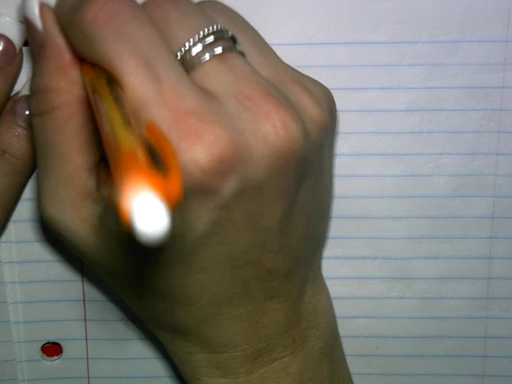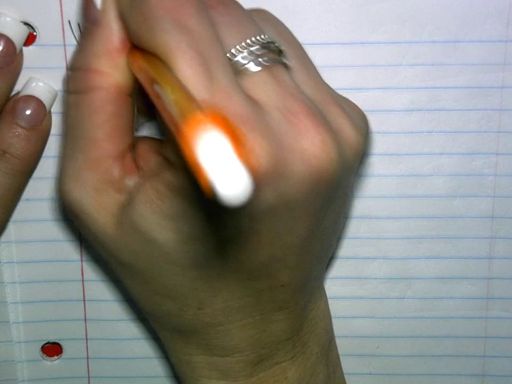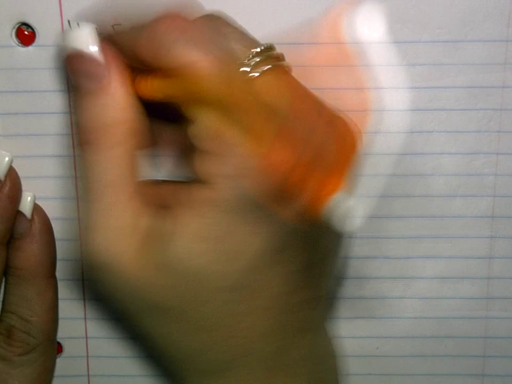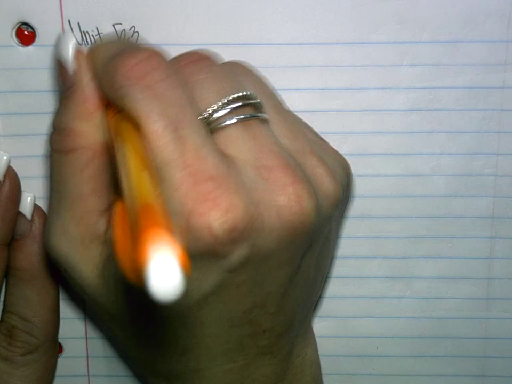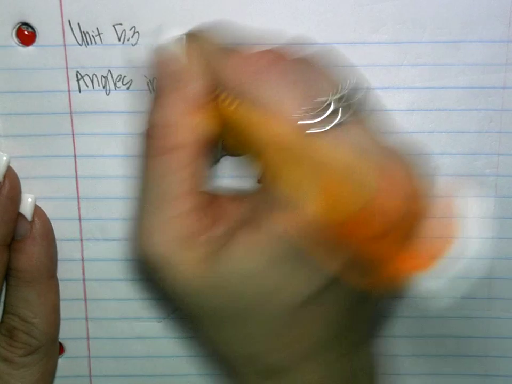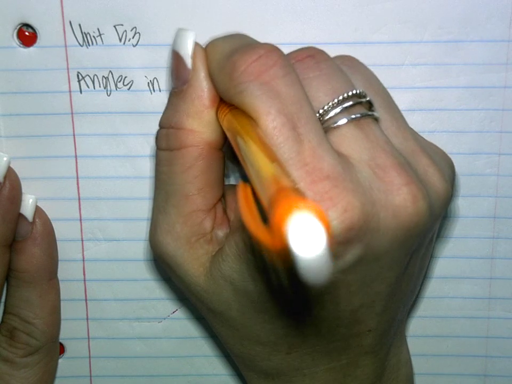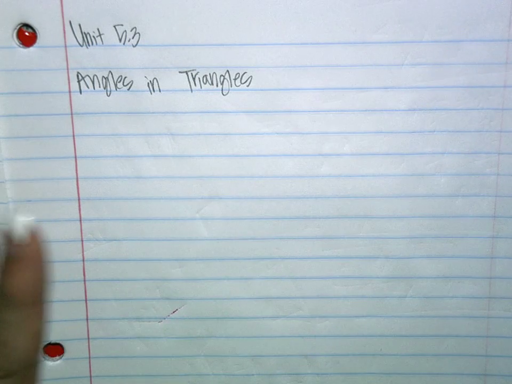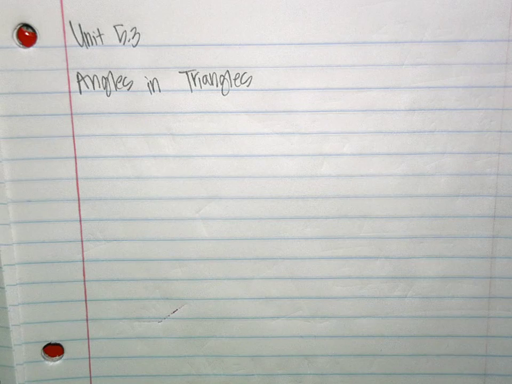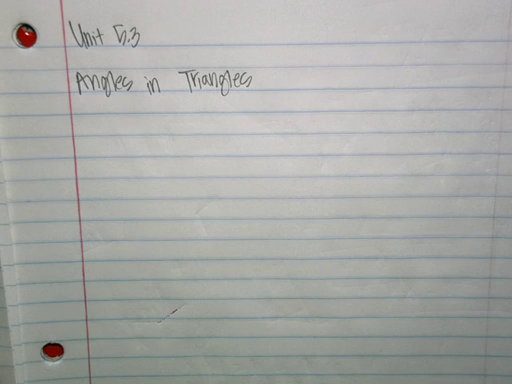Okay, first thing we're going to do is start on unit 5.3. We are going to do two separate lessons today, so unit 5.3. The first one, we're going to be talking about the angles in triangles. Okay, the angles in triangles.